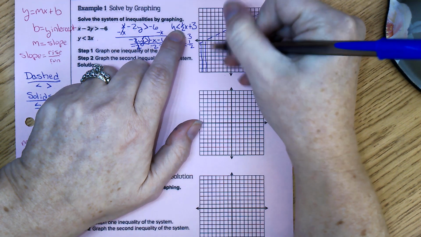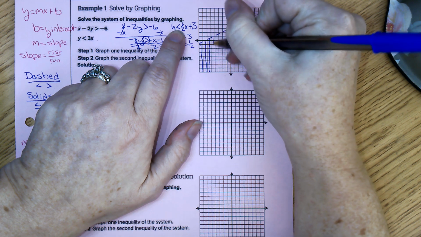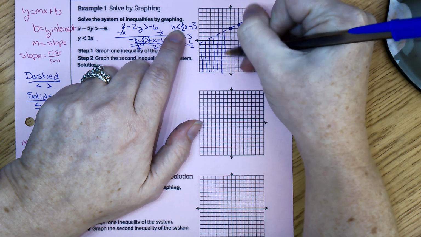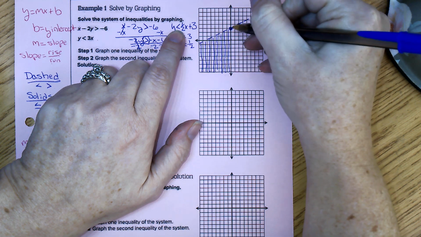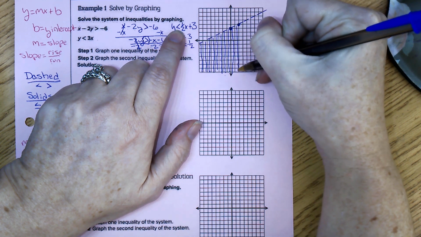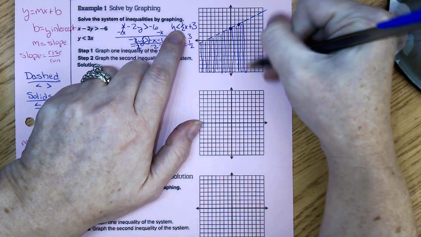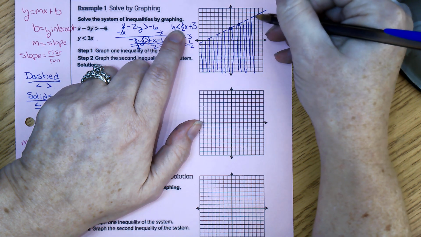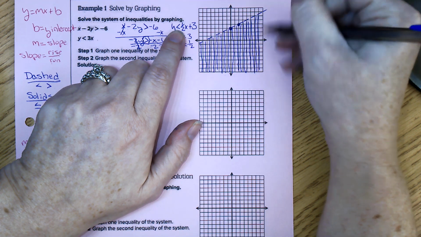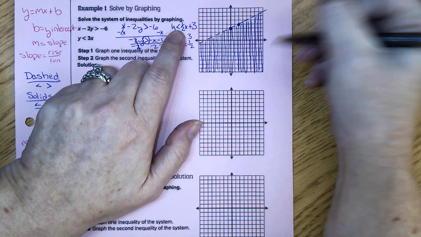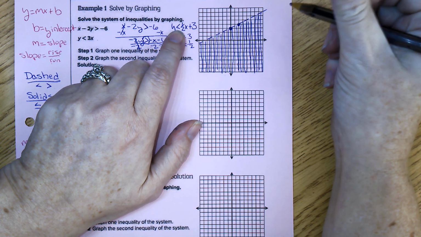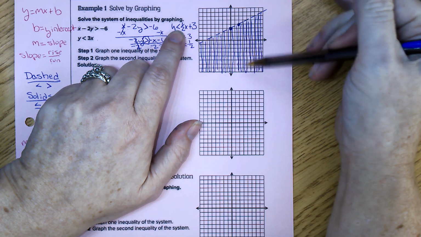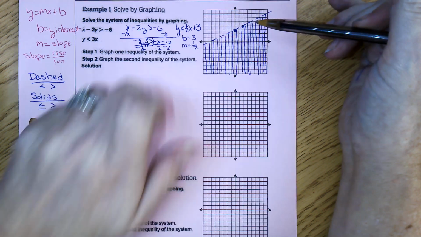Now you're going to see me, when I first shade, go all the way up and down. I want to do it a certain way in case you just have a pencil and you don't have two different colored pens, or a pencil and a pen. So all of this shading is just basically lines up and down.